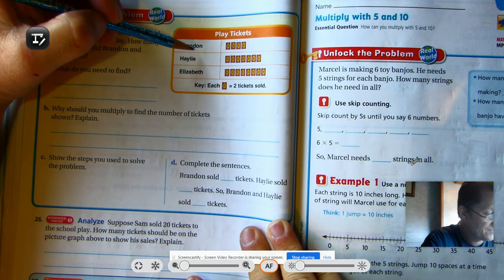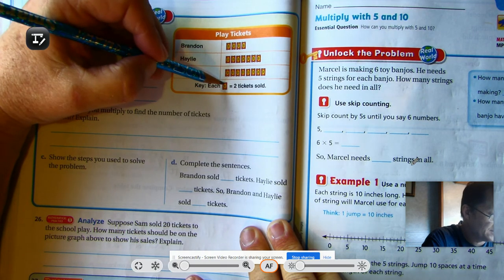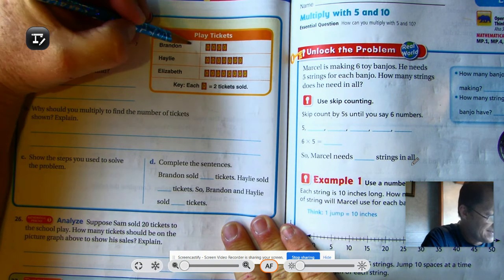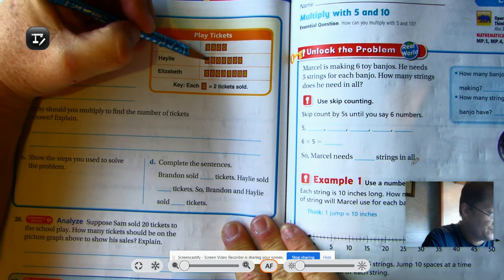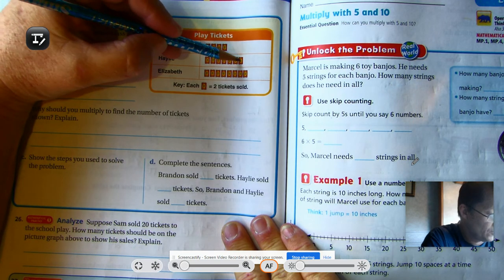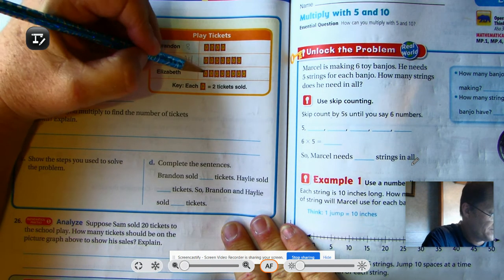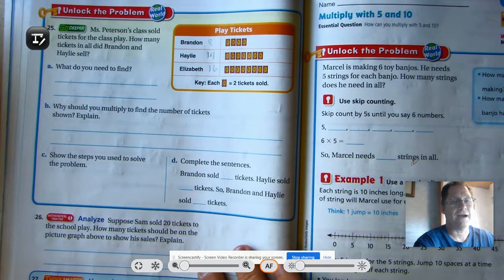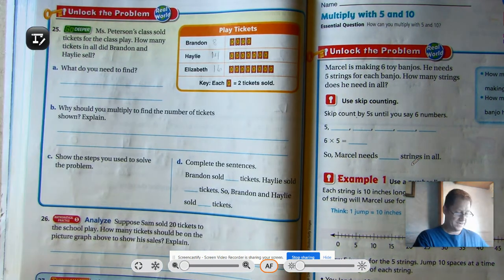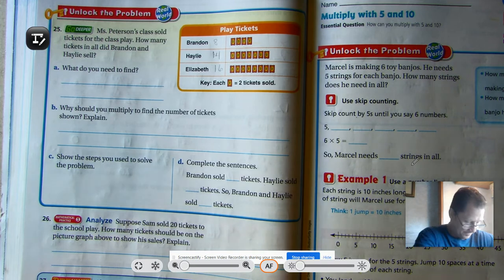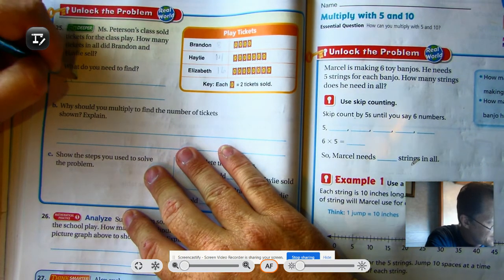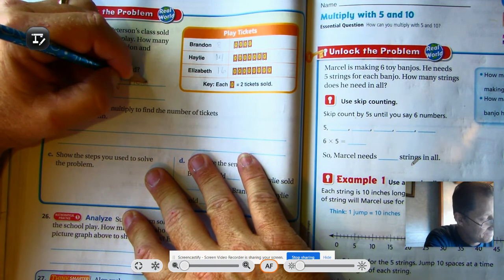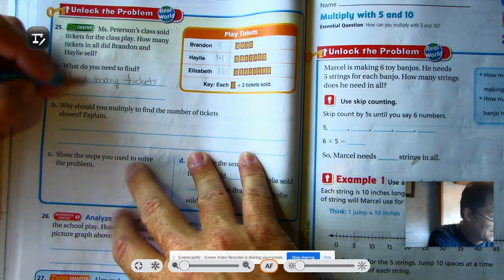So I have 3 students, and it's saying that each of these symbols is 2 tickets sold. So Brandon, 2, 4, 6, 8 tickets. Haley, 2, 4, 6, 8, 10, 12, 14 tickets. Elizabeth, 2, 4, 6, 8, 10, 12, 14, 16. All right. So what do we need to find? We need to find out how many tickets Brandon and Haley sold.